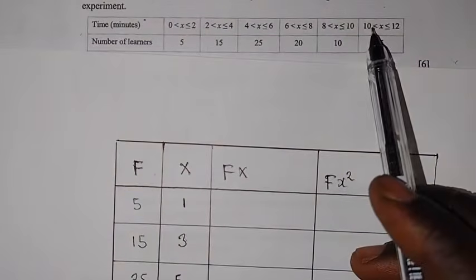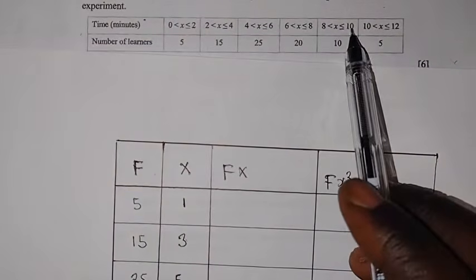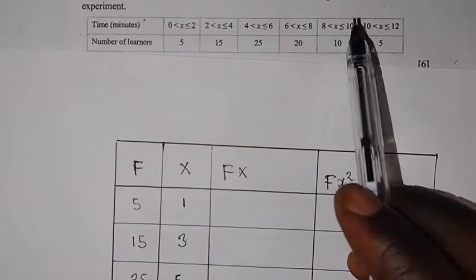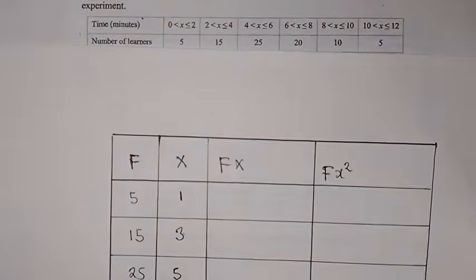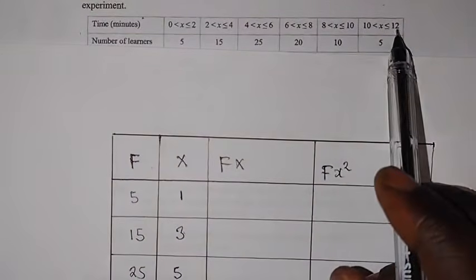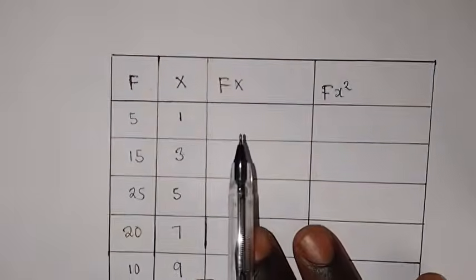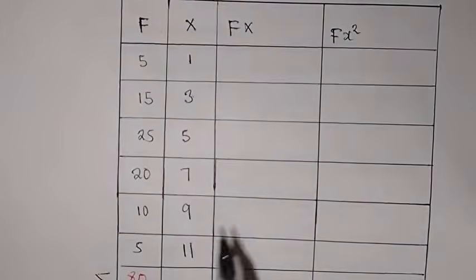Then here we have 8 plus 10. It's 18. 18 divided by 2 will give us a 9. This is the 9 that you are seeing. Same here, 10 plus 12, it's a 22. 22 divided by 2, it's 11. I'm sure you are able to see 11 here.